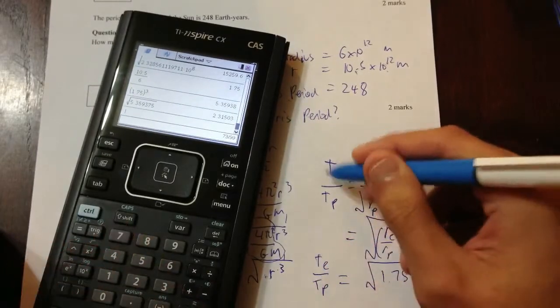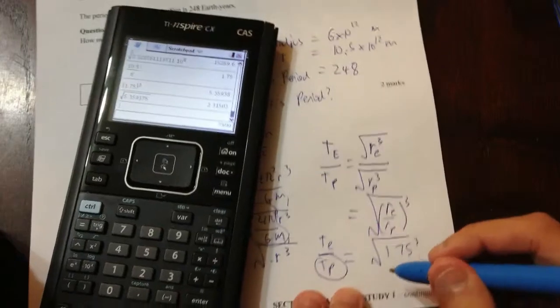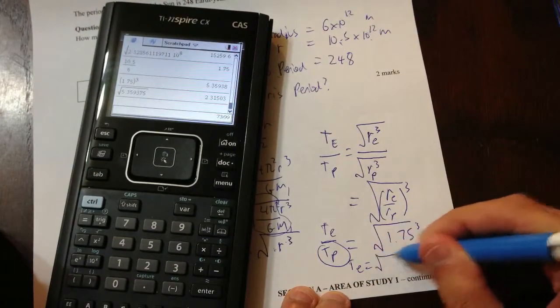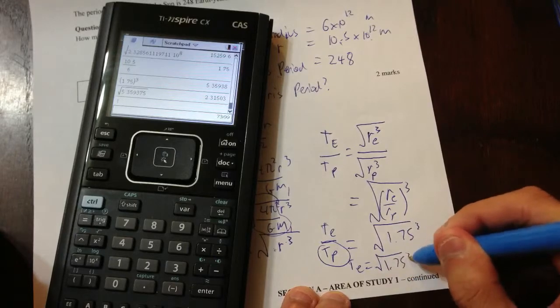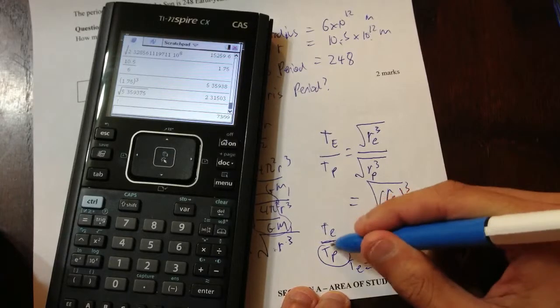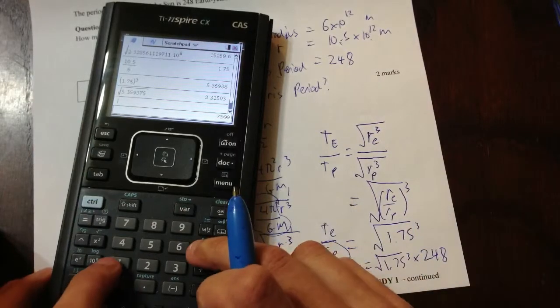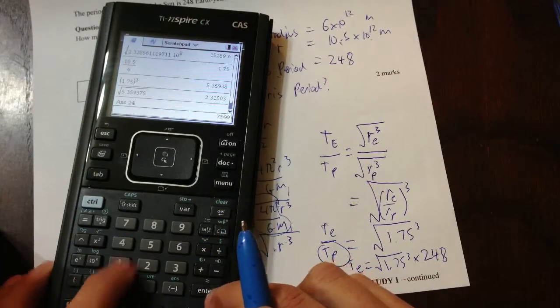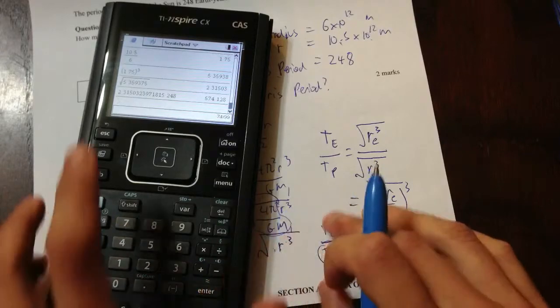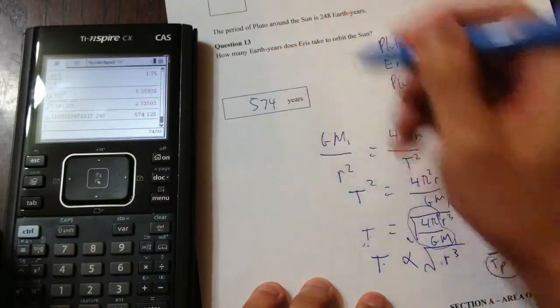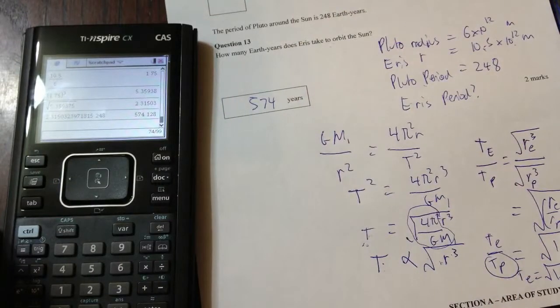Remember, ultimately we wanted the period of Aries, and we know the period of Pluto. So T_A equals this number that we have here, times the period of Pluto, which is 248. That gives 574 years. Easy.